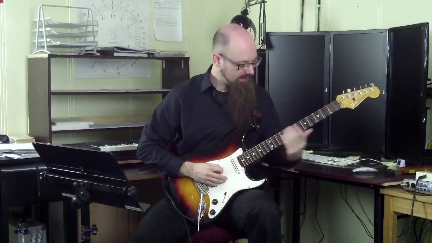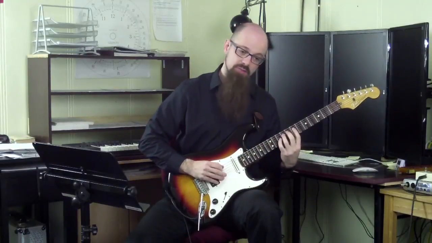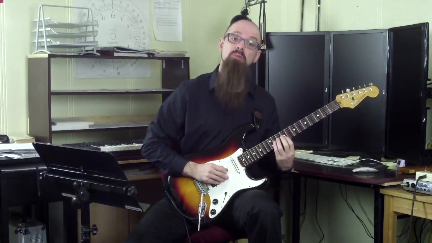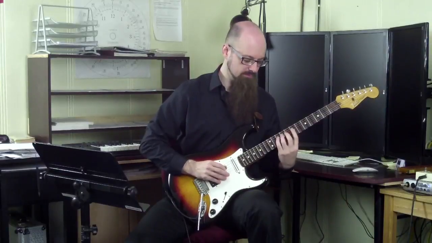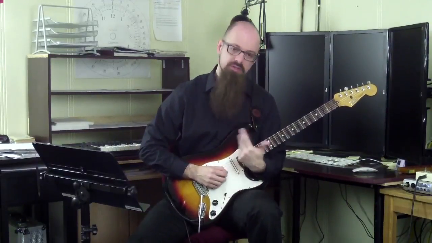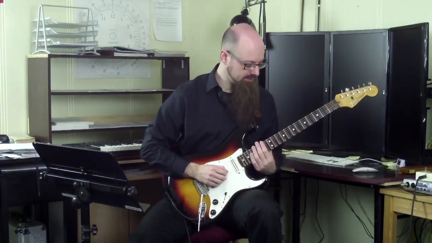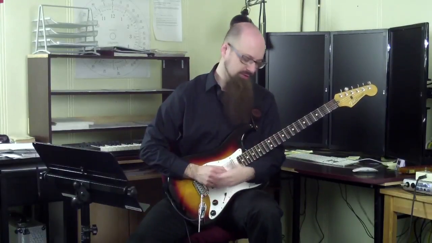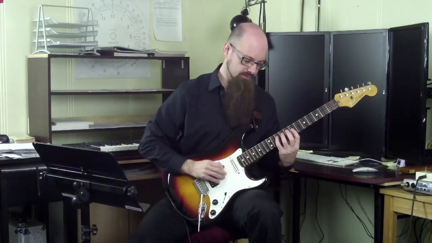So let's do everything in A minor because it's an easy key. The ascending version is A, B, C, D, E, F sharp, G sharp, A. And that's the ascending version going up. The descending version is like the A natural minor scale, so it's A, B, C, D, E, F, G. Of course I have to play it going down, so A, G, F, E, D, C, B, A.